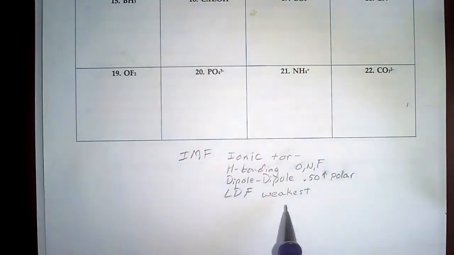And the weakest one would be London dispersion forces. There was a Dr. London. It's not named after the city. I thought it was for a long time, but it turns out there was a Dr. London. Dispersion means spread out, of course. So this is the weakest.